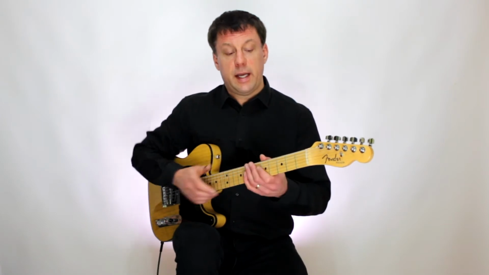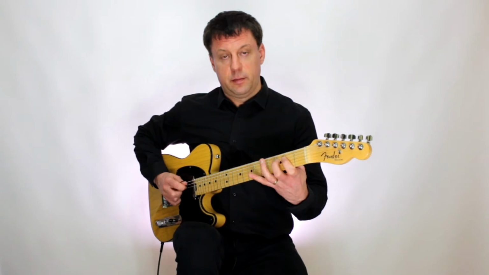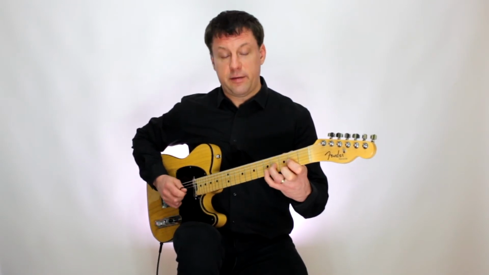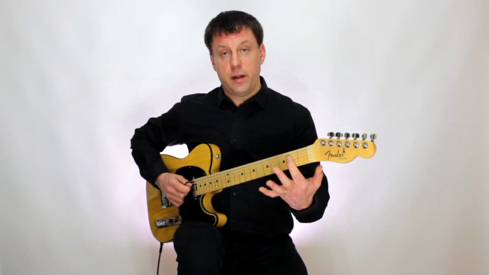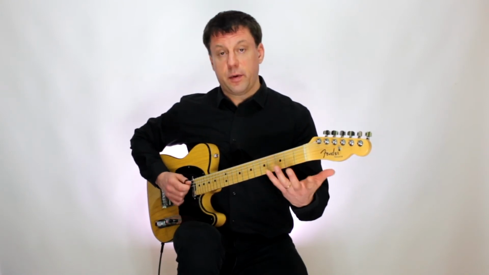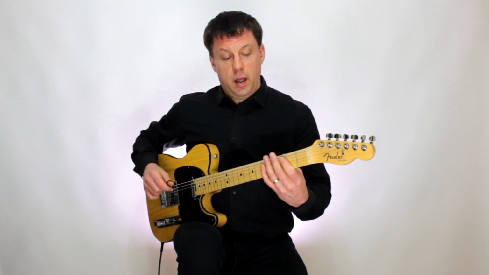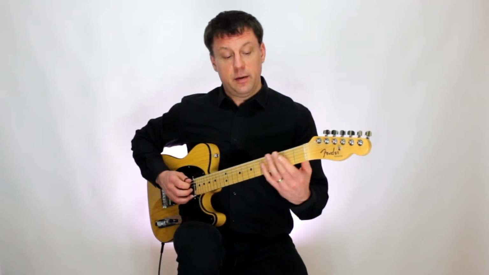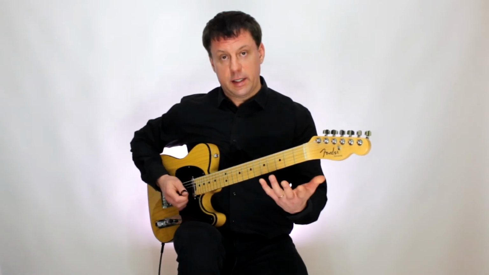So as an example, if I play a C major scale, and if I number the notes, 1, 2, 3, 4, 5, 6, 7, 1 again. The first note's a C, the third note is an E note, and the fifth note is a G note. So I'm going to be mainly sticking to the notes C, E and G over the C chord. And then over the G chord, the root will now be a G, the third would be a B, and the fifth would be a D, and so on.